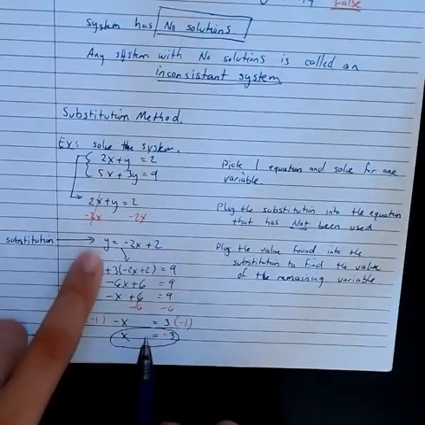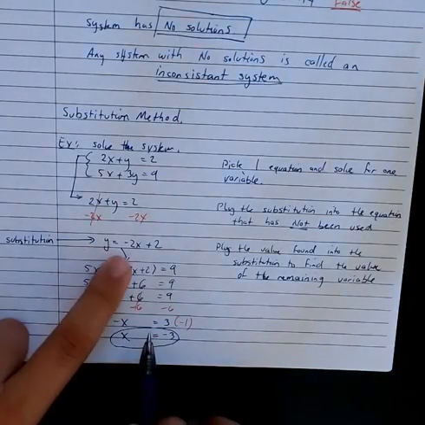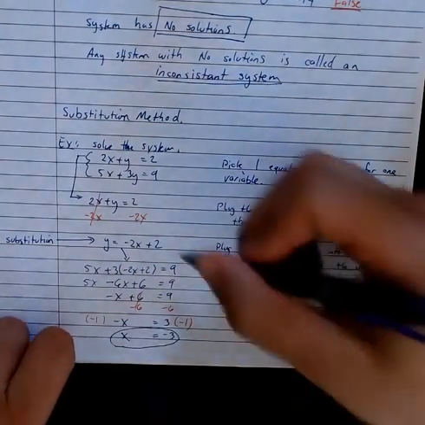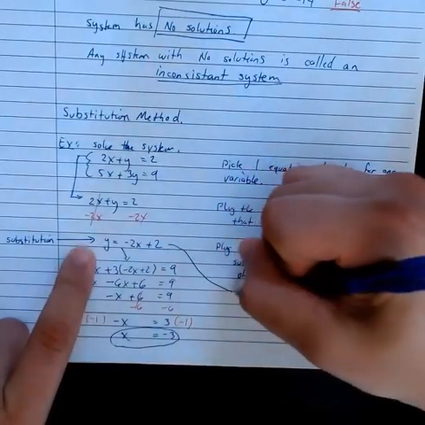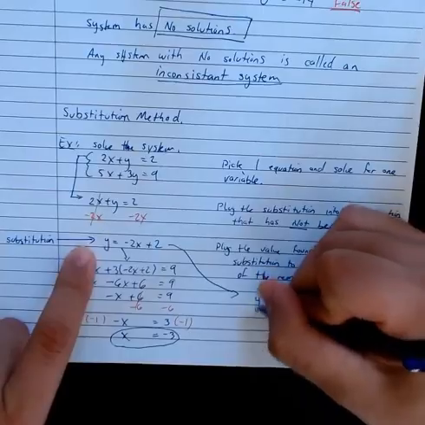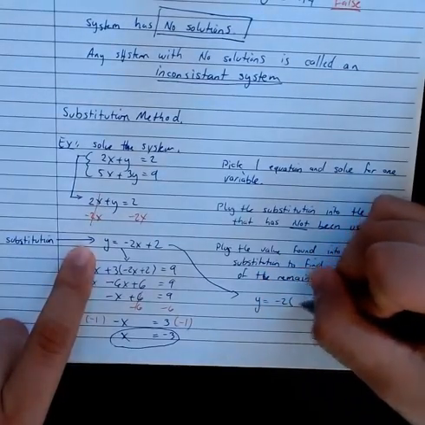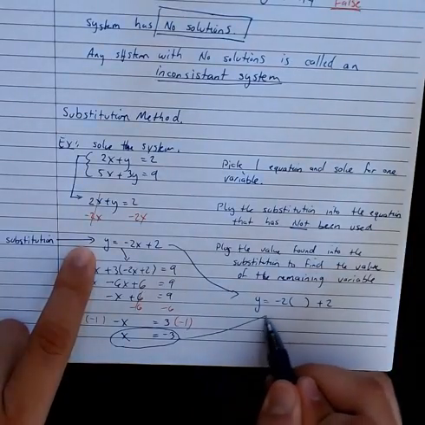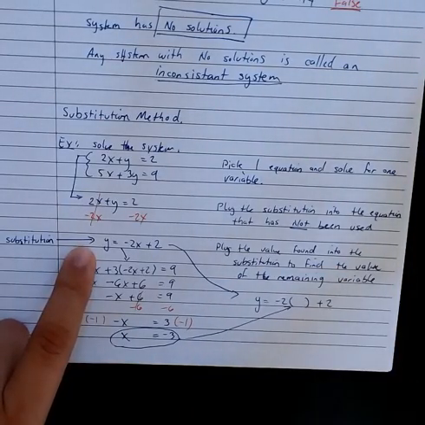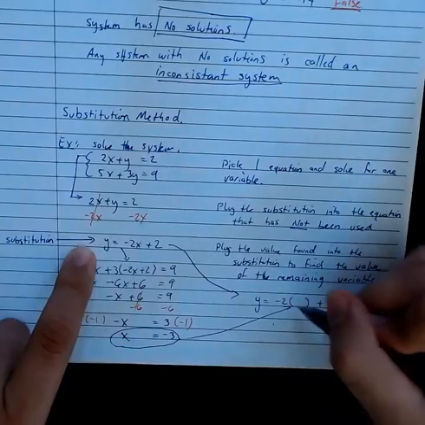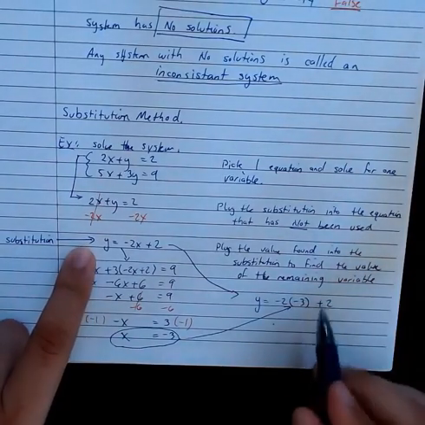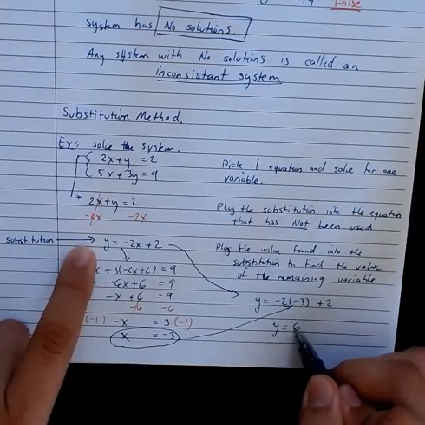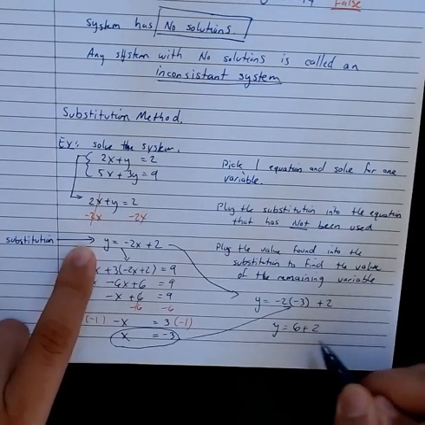So here, that's your substitution. y is equal to negative 2 times x plus 2, but we just found out what x was. So let's do that. Here we're going to take our substitution. y is equal to negative 2x plus 2. But again, we just found what our x was. So we're going to plug it in right there. And that'll give me negative 3. So that's going to be y equals negative 2 times negative 3 is positive 6, plus 2 will give us positive 8.